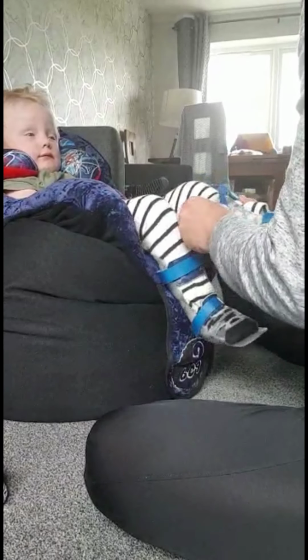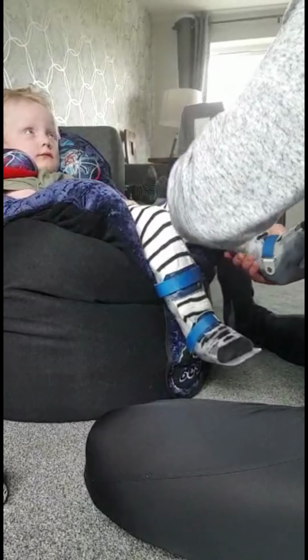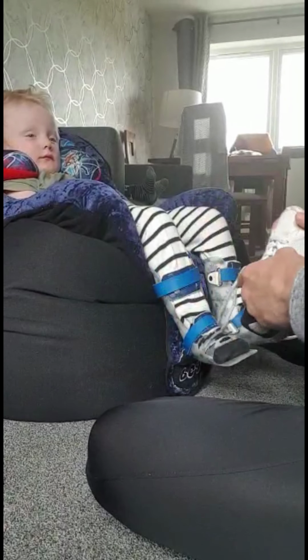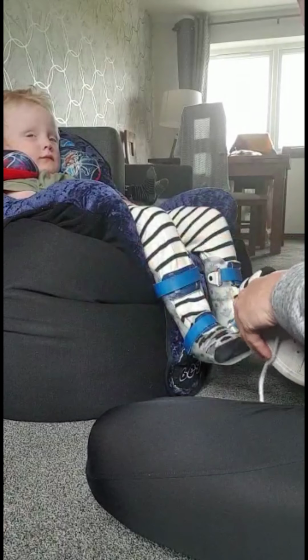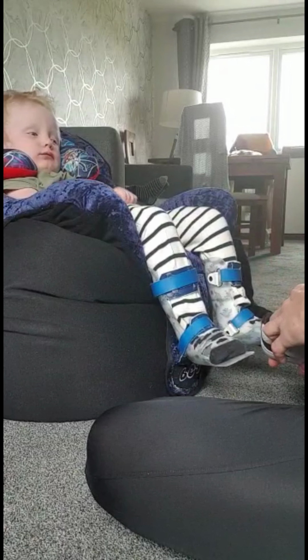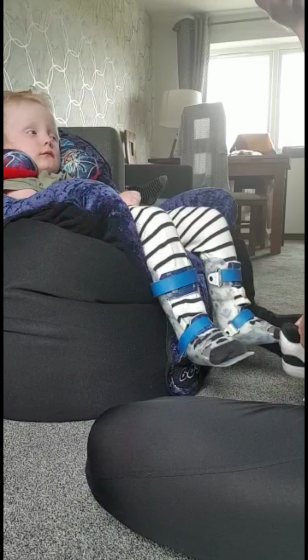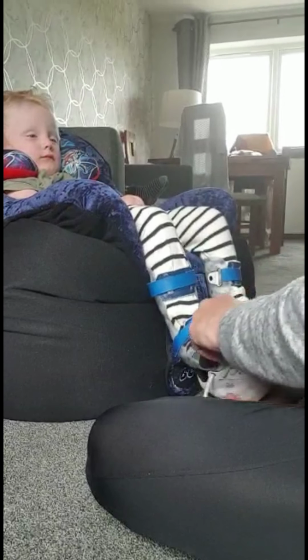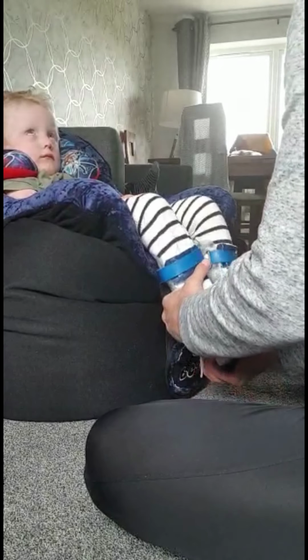You're not a fan of these, anybody? But they help with his ankles. He normally sits with his foot flexed forward, which has been shortening the muscles of his calves and his hamstrings, which meant we couldn't get him in his stander for 6 to 9 months, which is not much help at all, really.